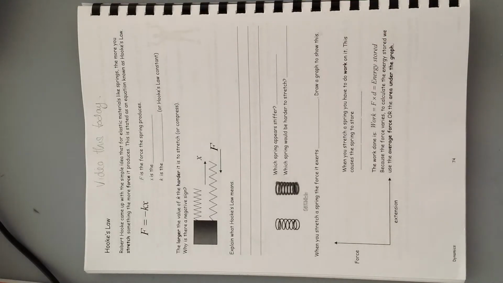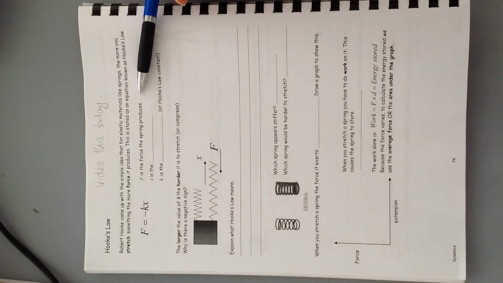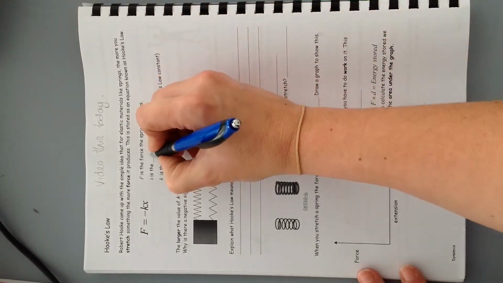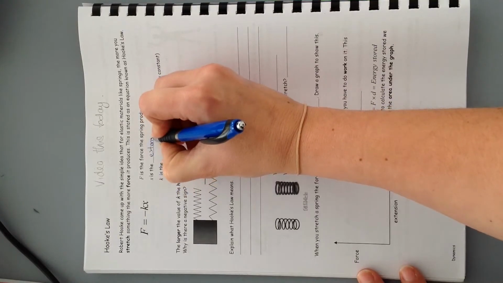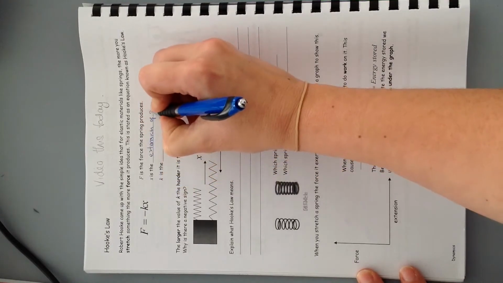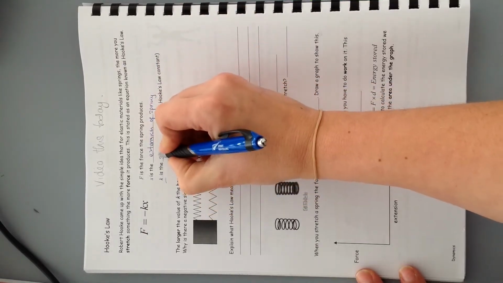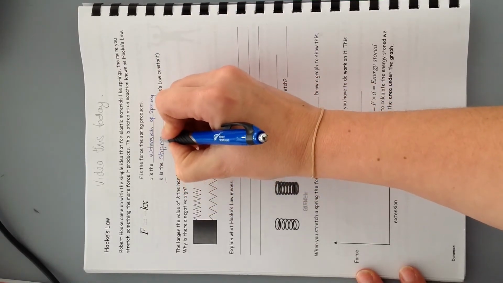Now, also you will see that the force that the spring produces is going to be based on the extension. So here is x, and that's the extension of the spring, but also on K, which is the stiffness of the spring.